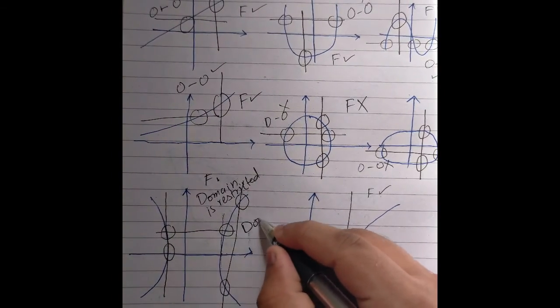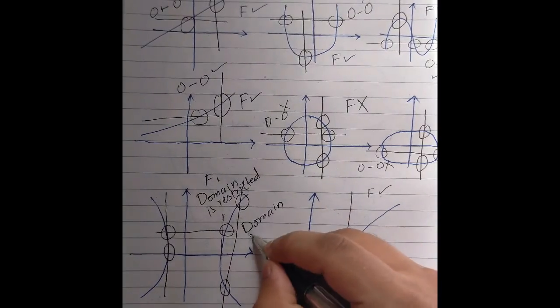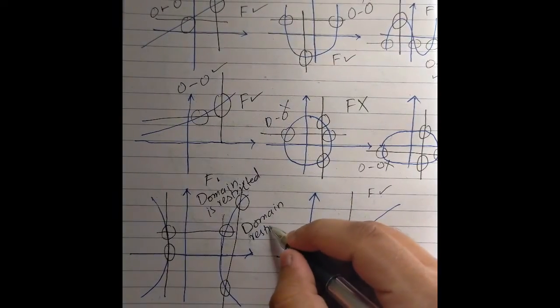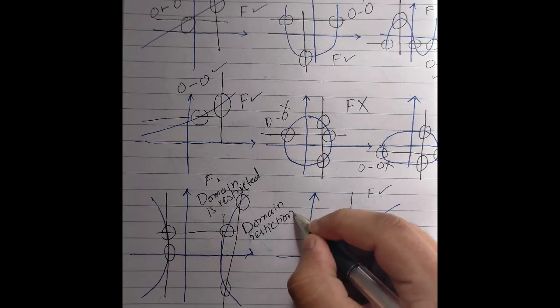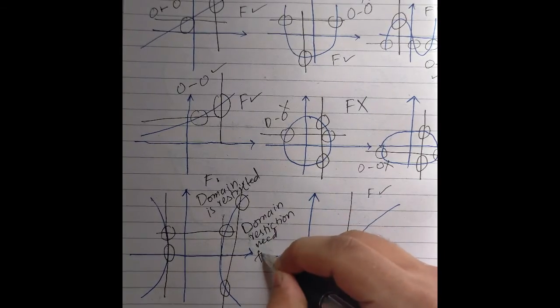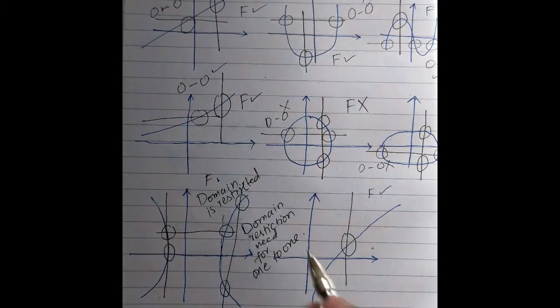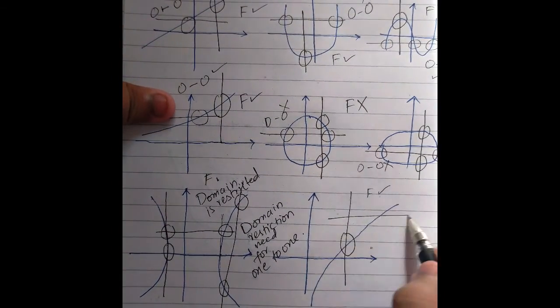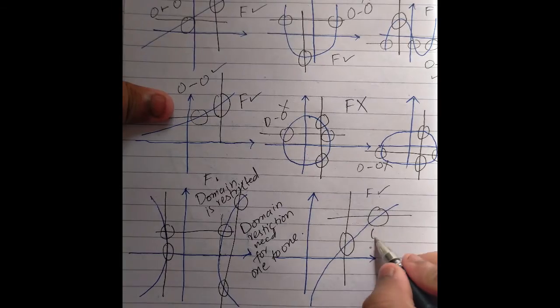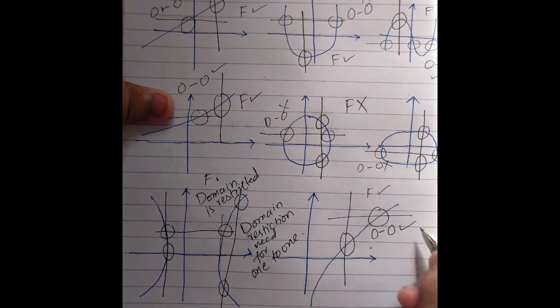So domain restriction needed for one-to-one. You need to remember this. Then this is not one-to-one, this is a one-to-one function.